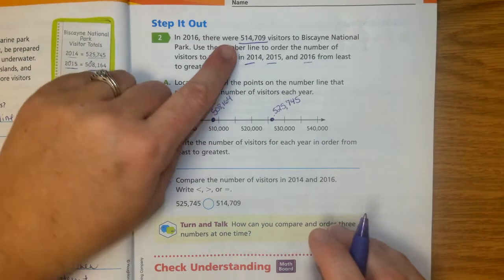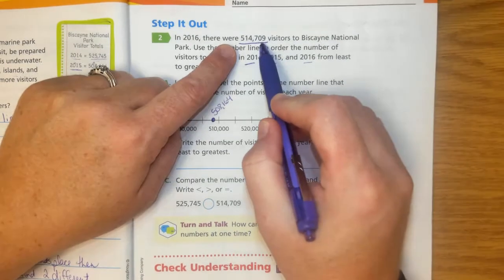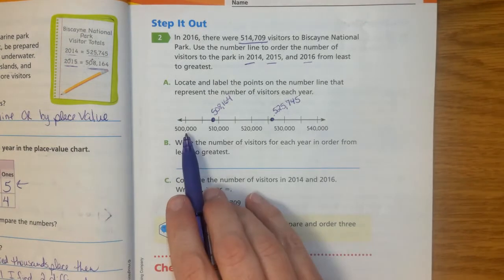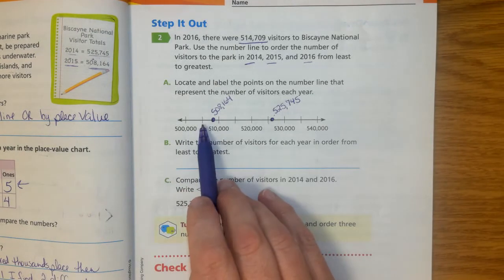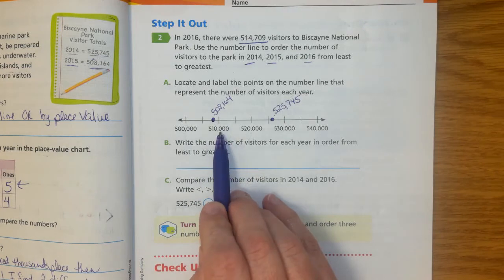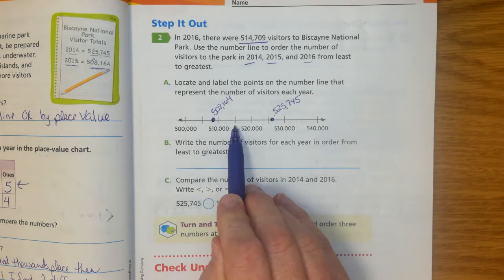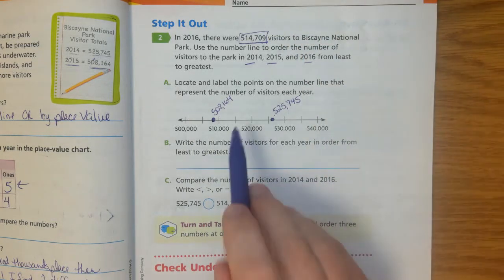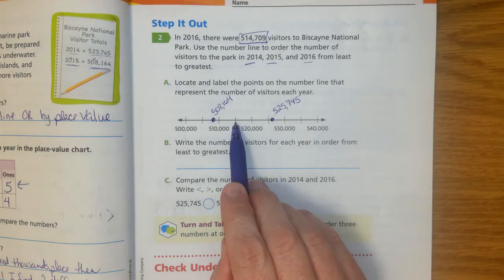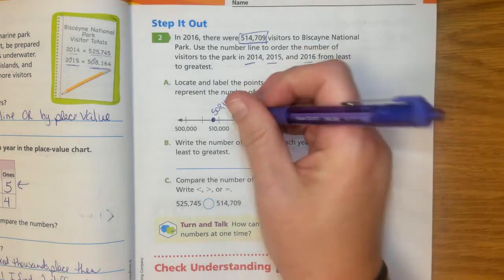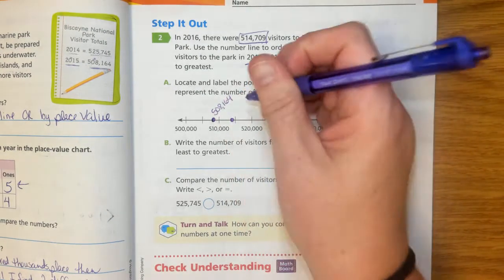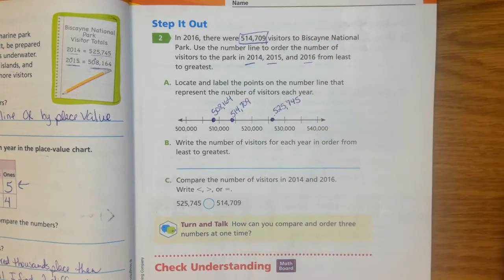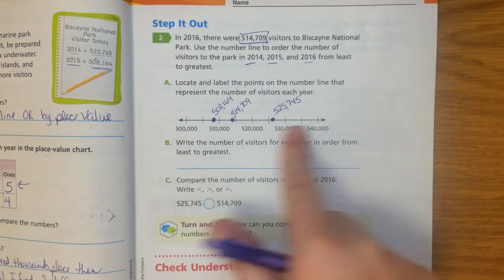And our last one we need to put on our number line is 514,709. So remember, we have 500,000, 505,000, 510,000, 515,000, 520,000. And this number is 514. And remember, I said 515 here. So I'm going to be just a little bit less than my 515,000. So this is 514,709. So now I can see my numbers are all written on my number line.